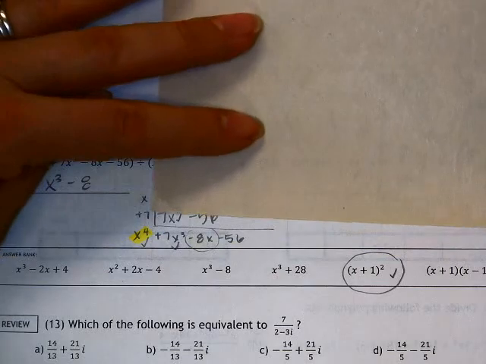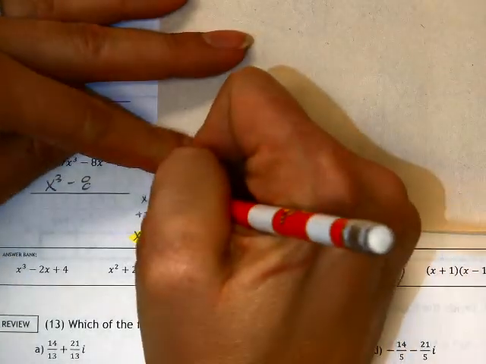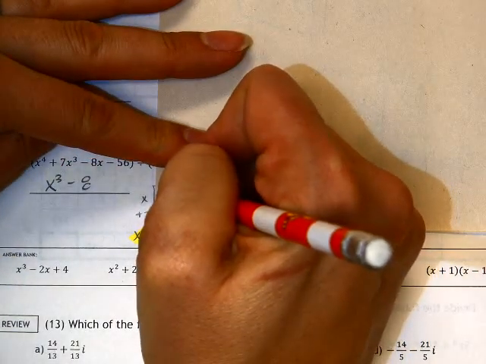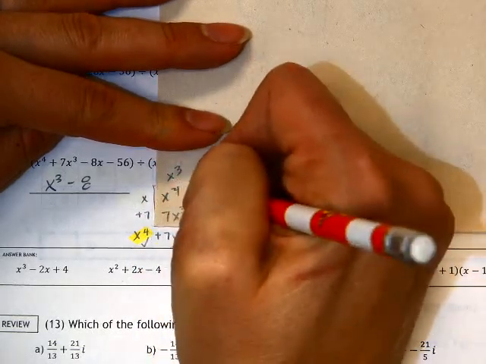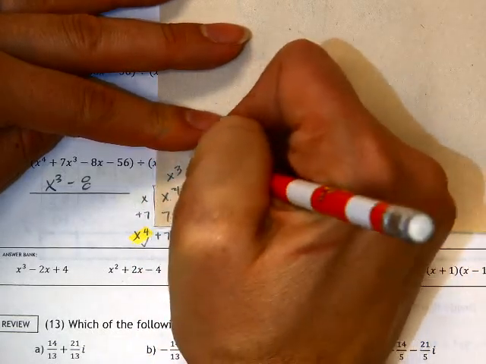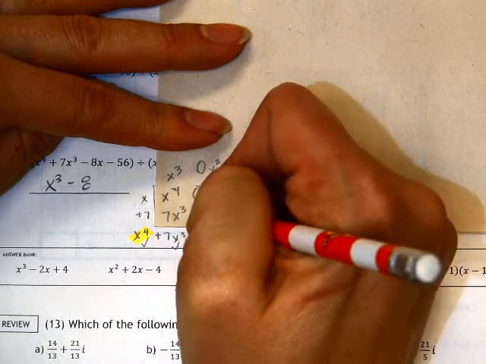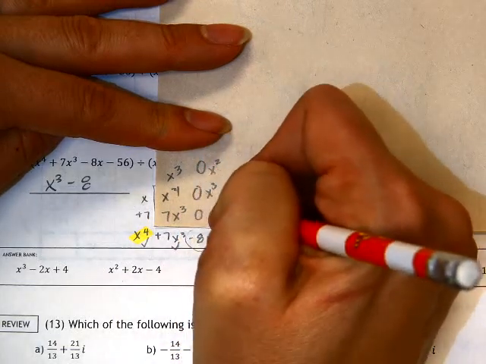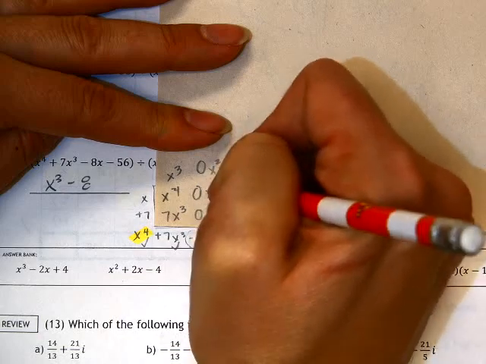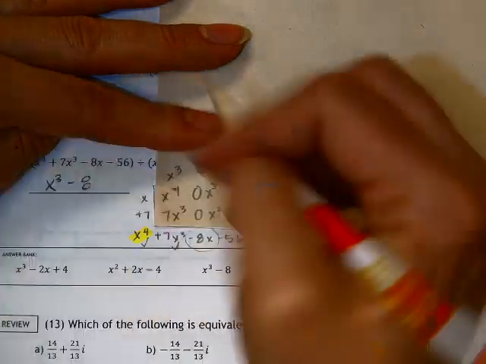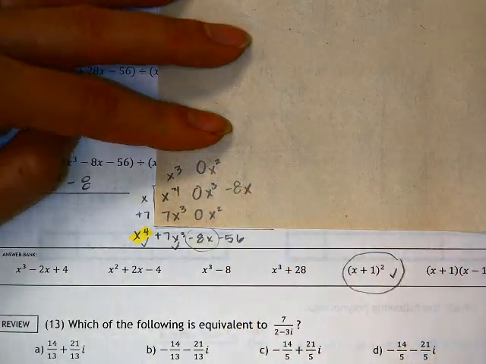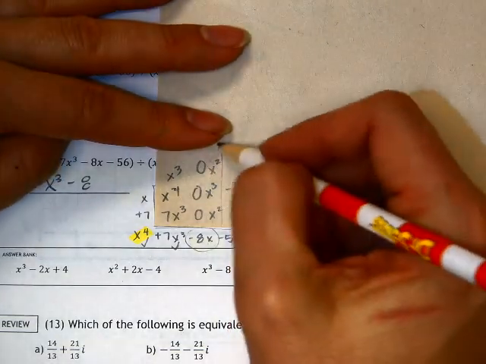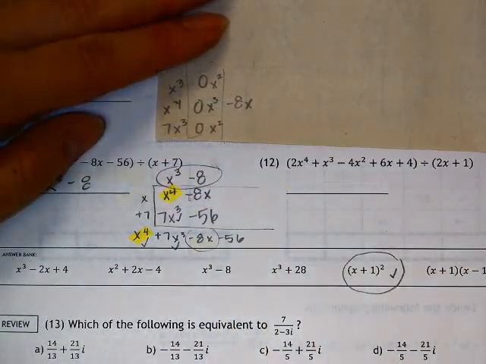What I could have done right here is I would have started off with x to the 4th and then x cubed and 7x cubed. And I could have said 0x cubed and then 0x squared and then 0x cubed, x squared, like that. And then I would have said, oh, now I'm putting in my negative 8x. And then I started from there. So really, if you want, you can just kind of eliminate that one.